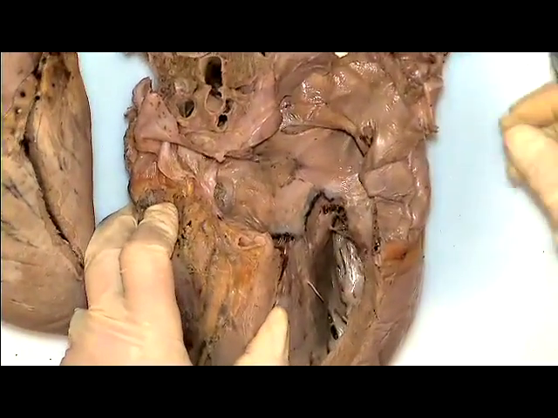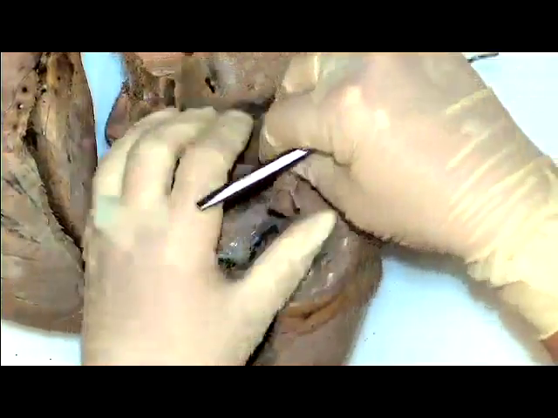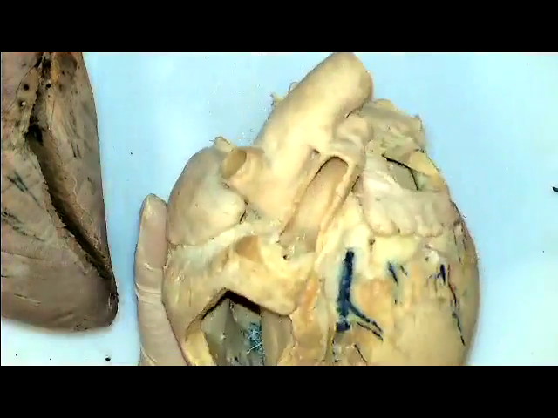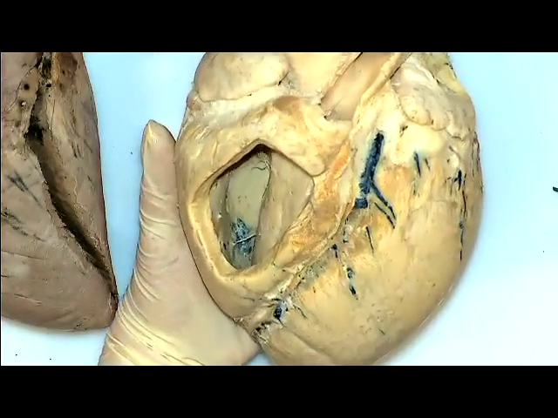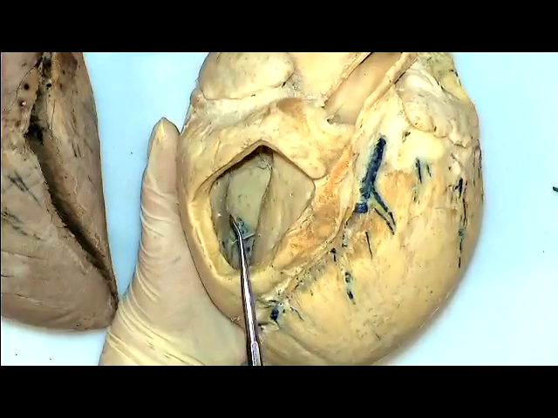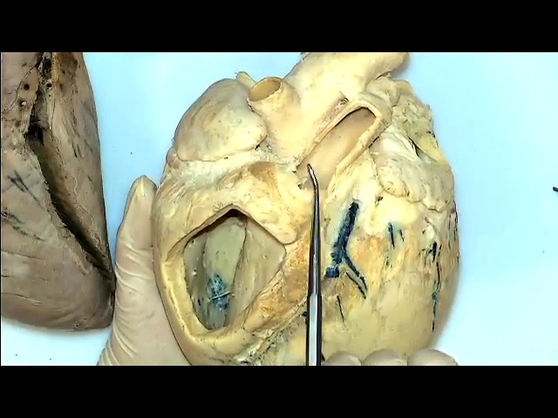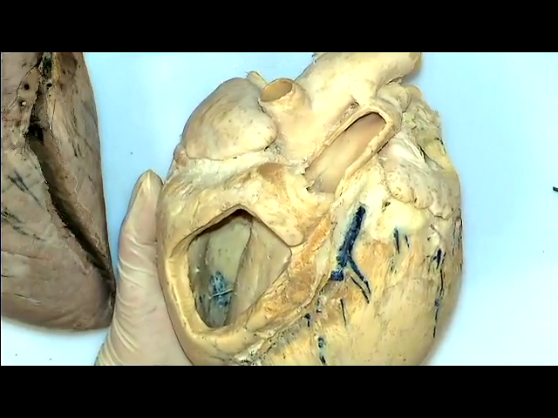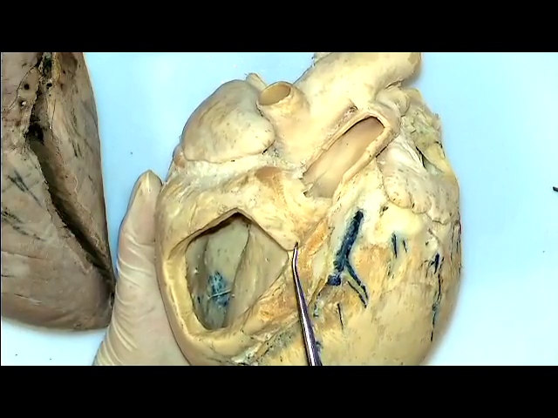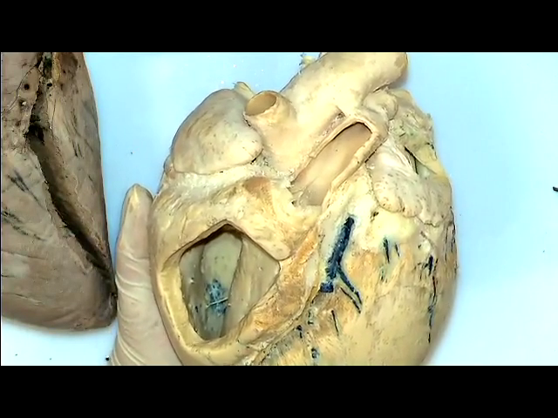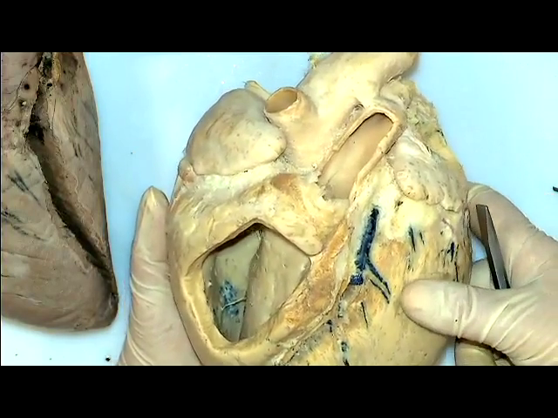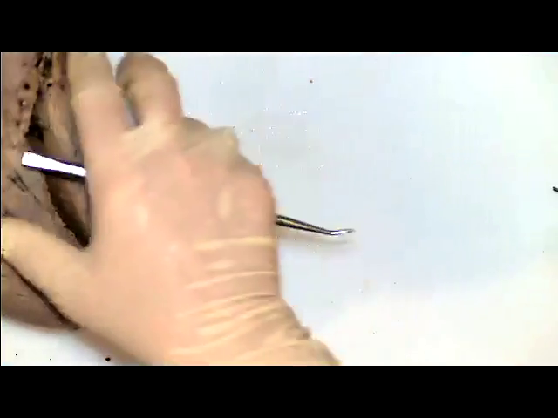Where does blood go next? Into the pulmonary trunk. If I was to hold this heart here, and here's our paraconal groove, here's our right ventricle, what is this large thing here? The pulmonary trunk. And as blood goes through that pulmonary trunk, it has to go through a valve, and that valve is called the pulmonic valve, and it is what we call a semilunar valve.